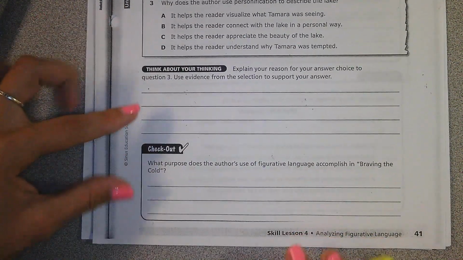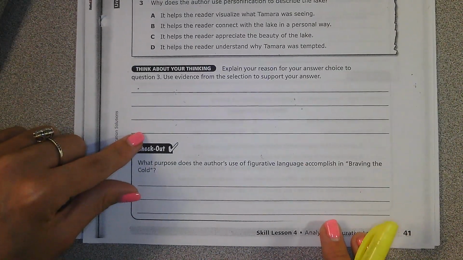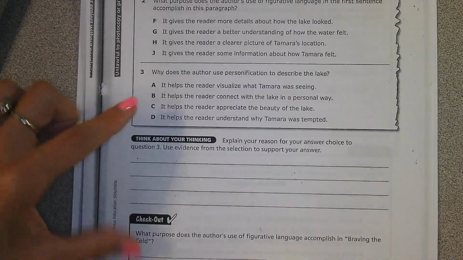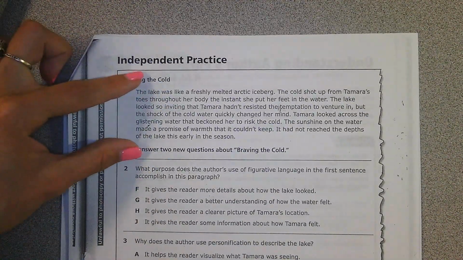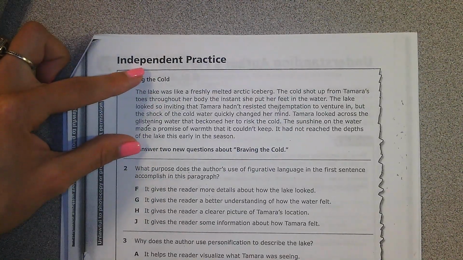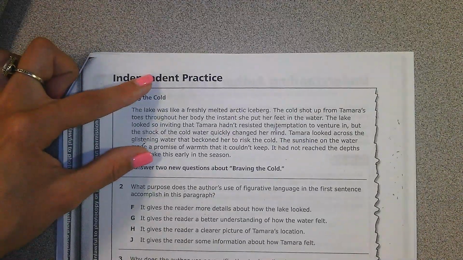Okay, and then once you finish that, check out. This is kind of like your exit ticket. It's asking you what purpose does the author use figurative language, and what does it accomplish in this passage? So notice how all these questions right here are going to relate right back to this. So if you don't understand this the first time, if you read it one time and you don't understand it, you have to read it until you understand what it's trying to talk about, because then how are you going to answer these if you don't even understand what this was?